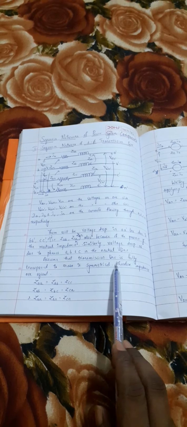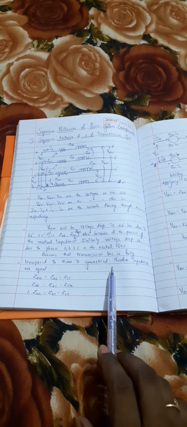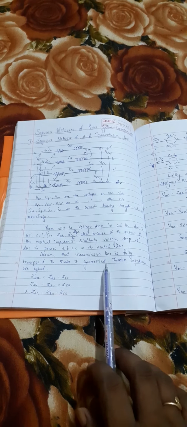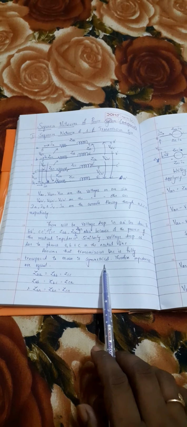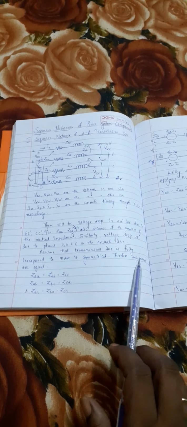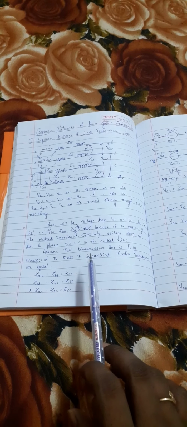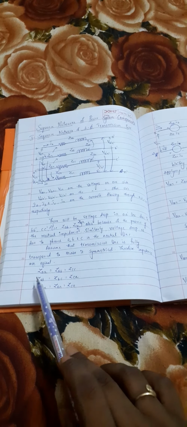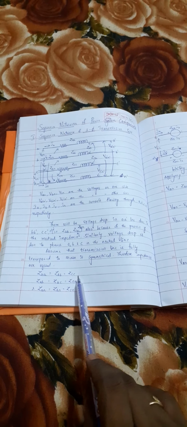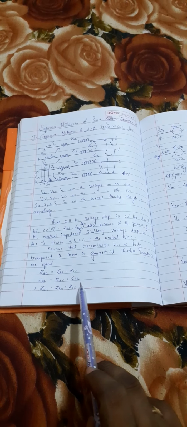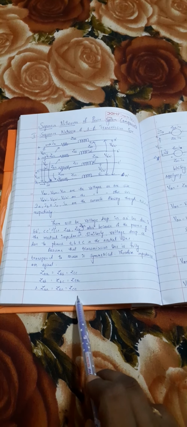So assume that the transmission line is fully transposed to make it symmetrical. So why do we transpose the transmission line? To make it symmetrical, we are going to transpose the transmission line. So since we are making it symmetrical, all the impedances become equal. So instead of representing ZAA, ZBB, ZCC separately, since they are symmetrical, I am going to write ZAA equal to ZBB equal to ZCC, and ZAB equal to ZBC equal to ZCA, and similarly ZAN equal to ZBN equal to ZCN.